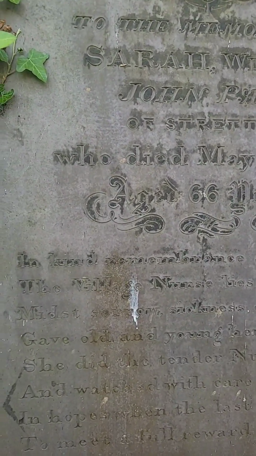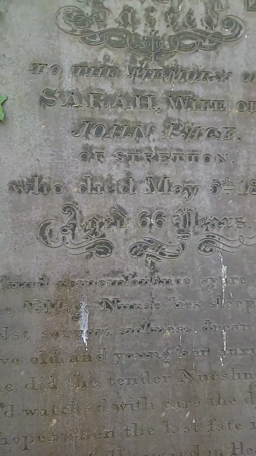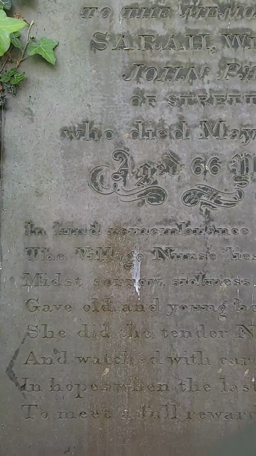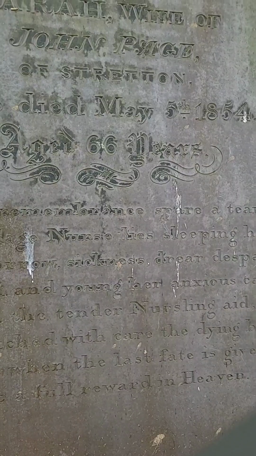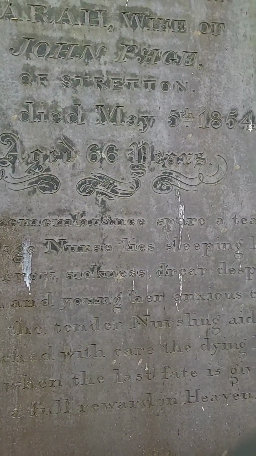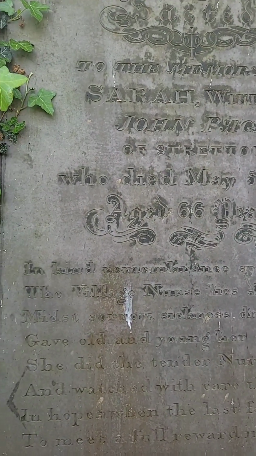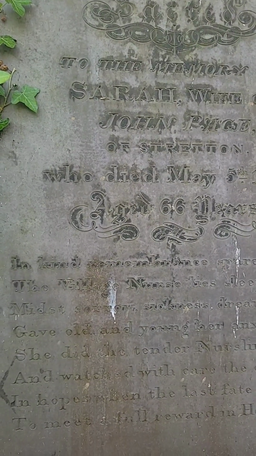So it says, "In kind remembrance, spare a tear. The village nurse lies sleeping here. Midst sorrow, sickness, drear and despair, gave old and young her anxious care. She did the tender nursing aid, and watched with care the dying bed, in hopes, when the last fate is given, to meet a full reward in heaven." What an epitaph, eh?